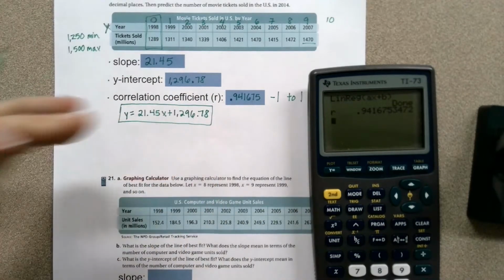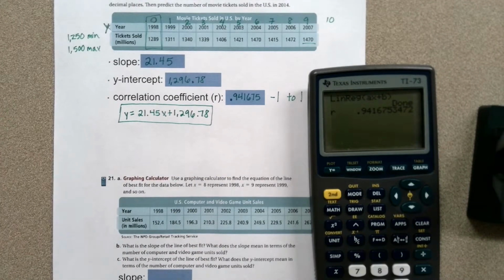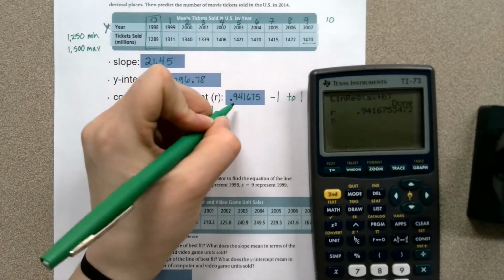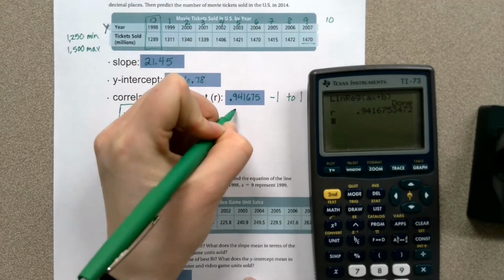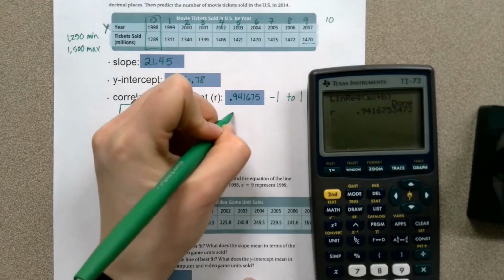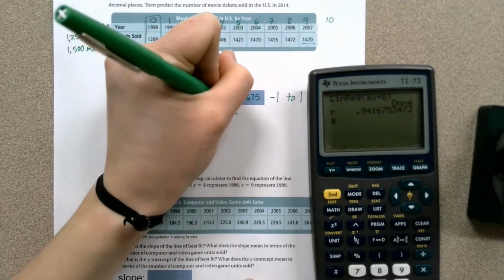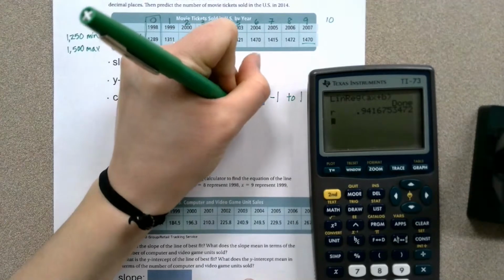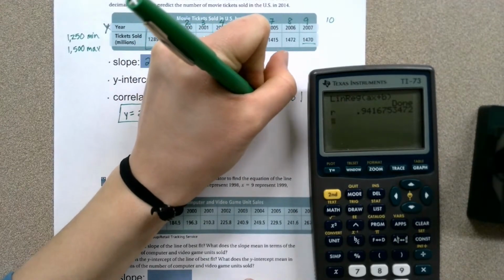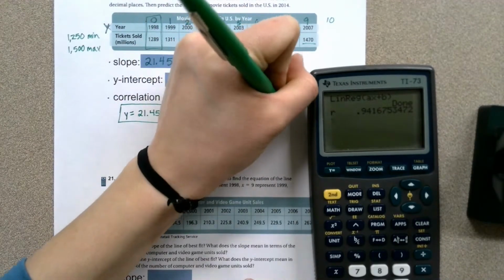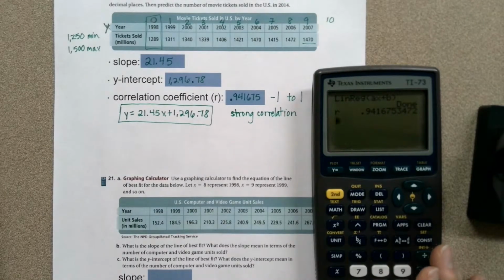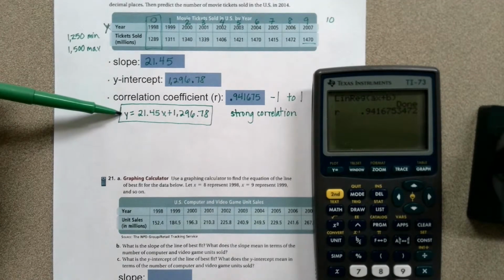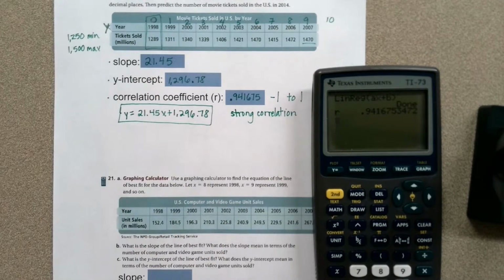So we know that our data points and our line of best fit are showing a positive correlation, and it's a fairly strong positive correlation, because it is super, super close to that +1 value. And we've created our equation for the line of best fit using our calculator and our directions on our sheet.